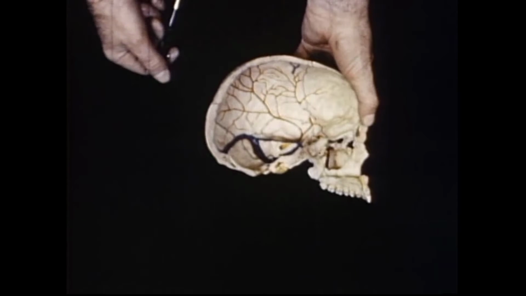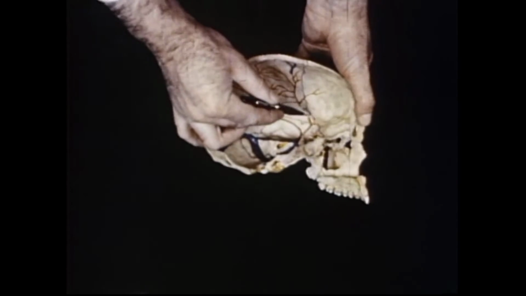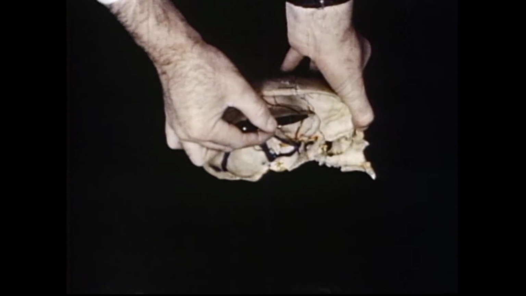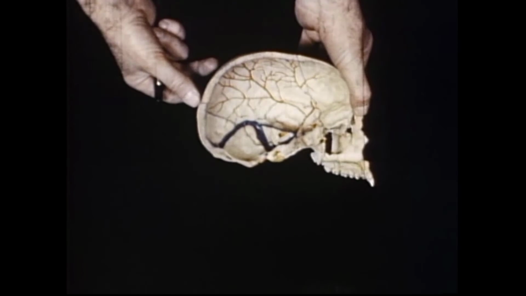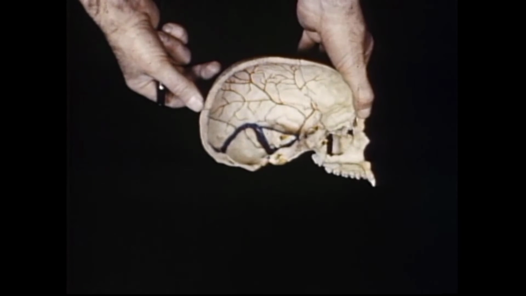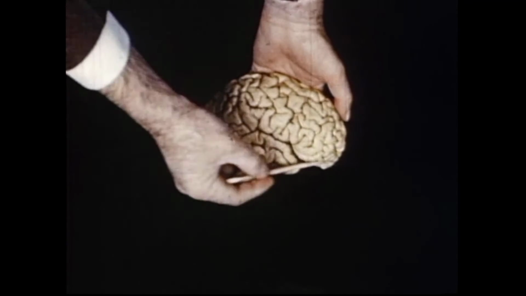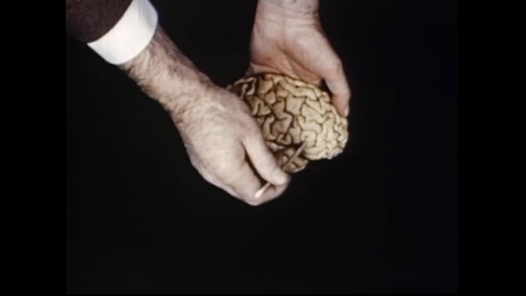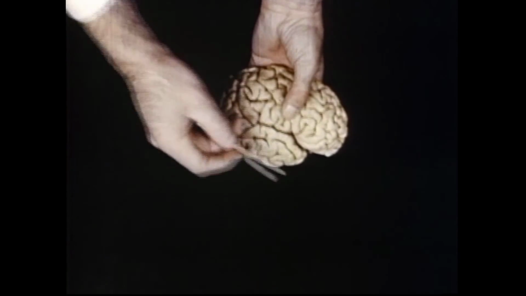The coronal suture on the inside of the skull is observed. Note again the sphenoidal ridge behind which the operator must not penetrate for fear of lacerating arteries. Turning now to the brain, the frontal lobe is bounded by the Sylvian fissure and the Rolandic fissure. The point of entrance of the knife is shown. Here is the Sylvian fissure with its large vessels.